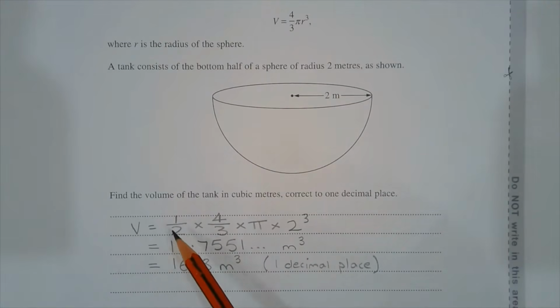So the volume is equal to half multiplied by 4 over 3 multiplied by pi multiplied by 2 cubed, which equals 16.7551 and so on. And rounding that answer to one decimal place, that equals 16.8 cubic meters.